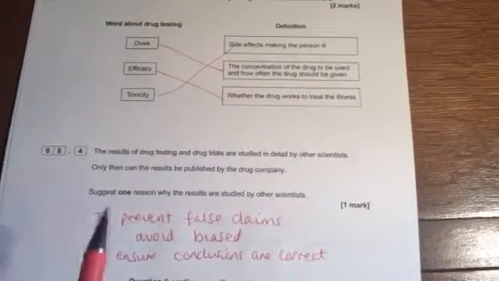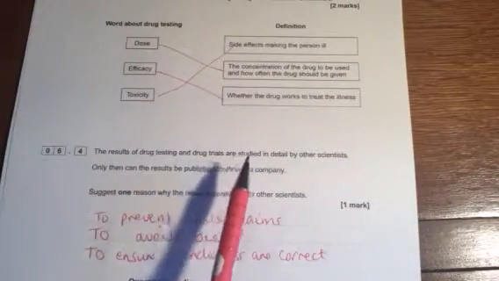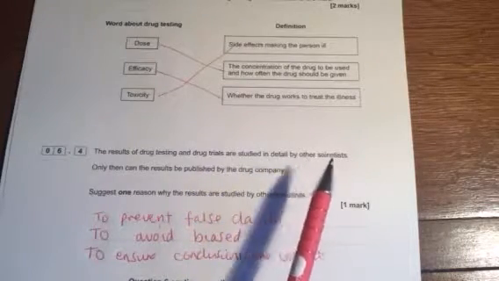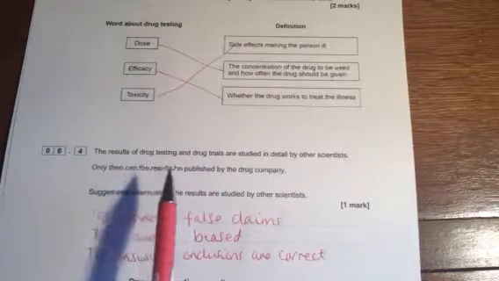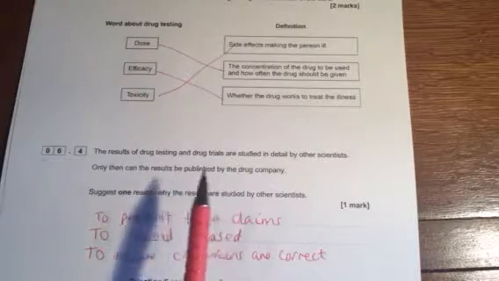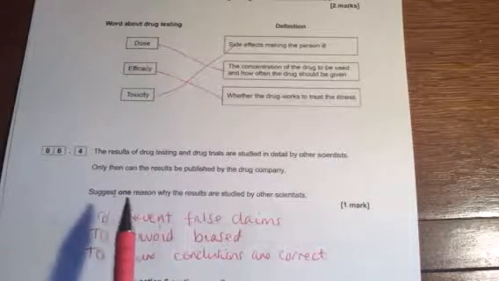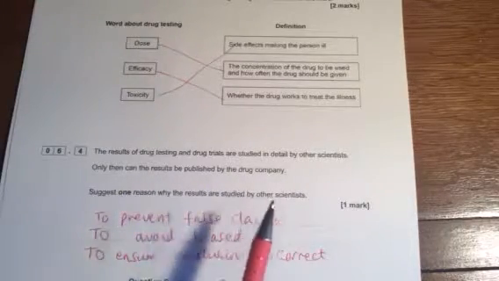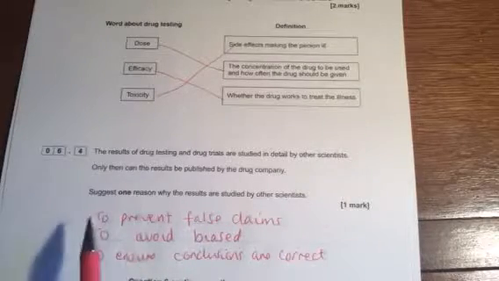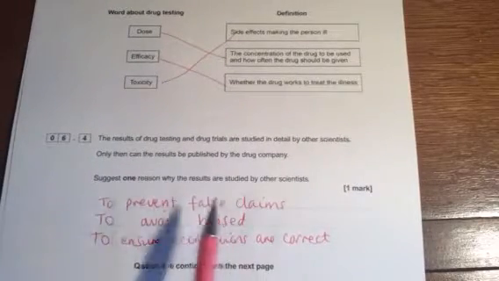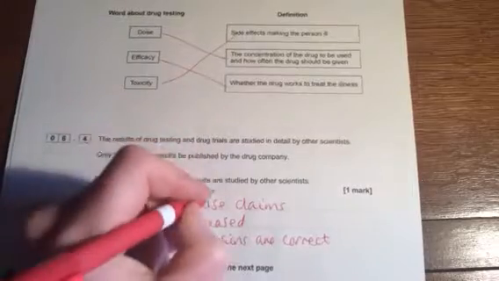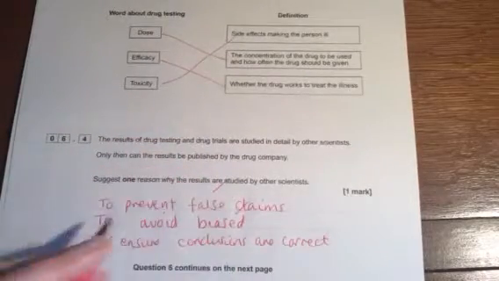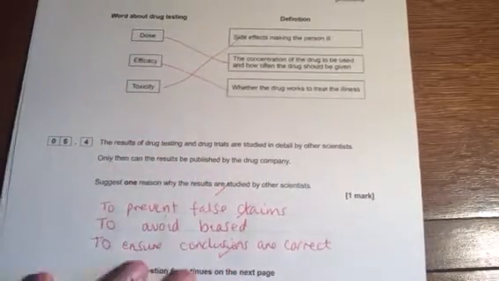The results of the drug testing and drug trials are studied in detail by other scientists. Only then can the results be published by the drug company. Suggest one reason why the results are studied by other scientists. To prevent false claims, that could be one mark. To avoid bias, to ensure conclusions are correct.